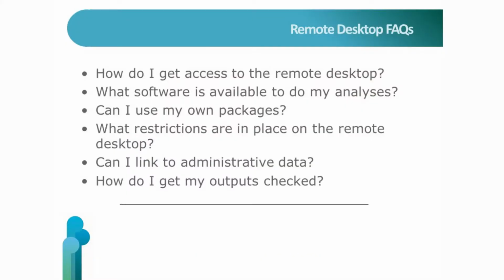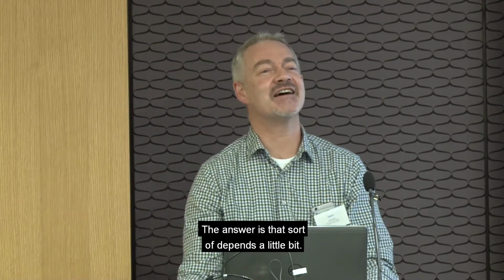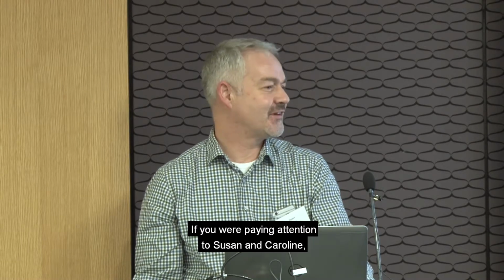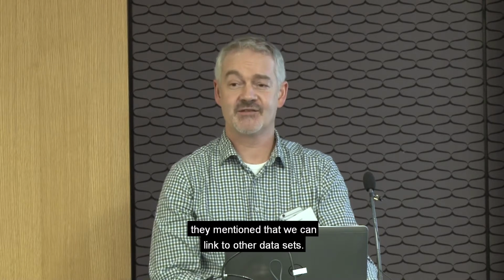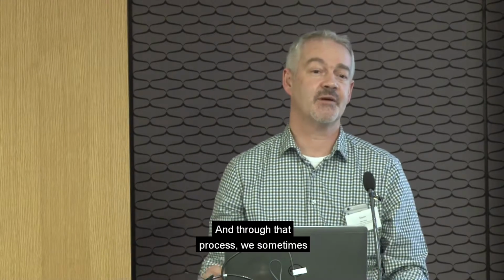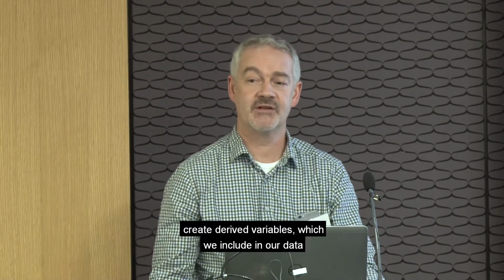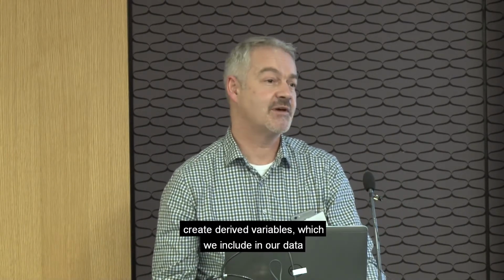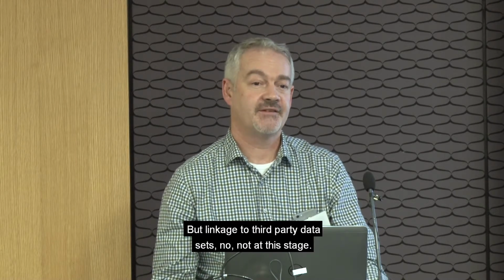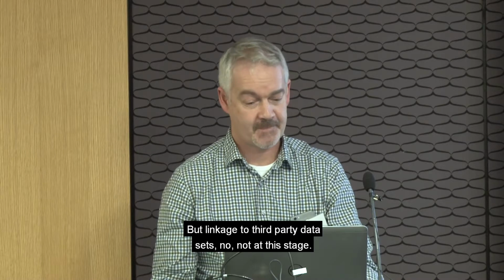Can I link to administrative data? The answer is it sort of depends a little bit. If you were paying attention to Susan and Caroline, they mentioned that we can link to other data sets, and through that process we sometimes create derived variables which we include in our data sets that we make available to you, but linkage to third-party data sets, no, not at this stage.